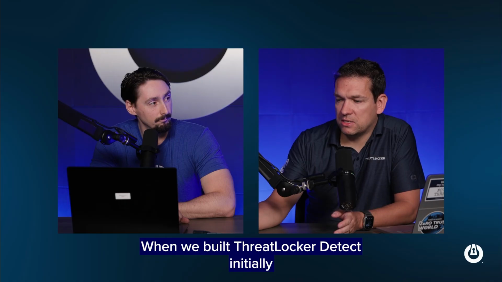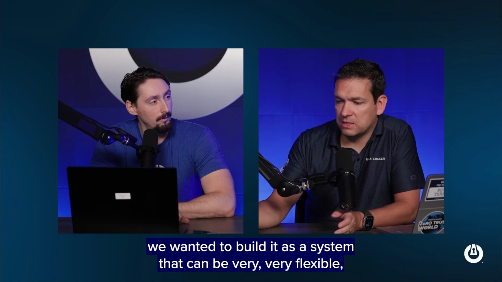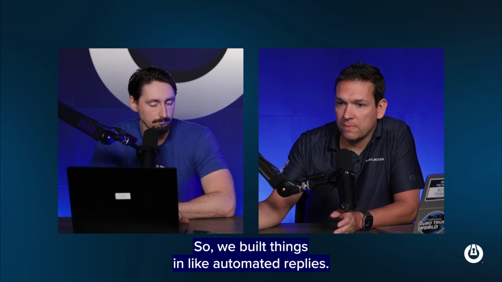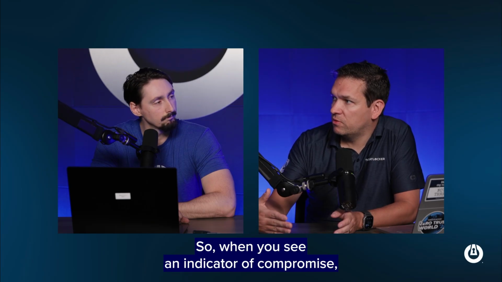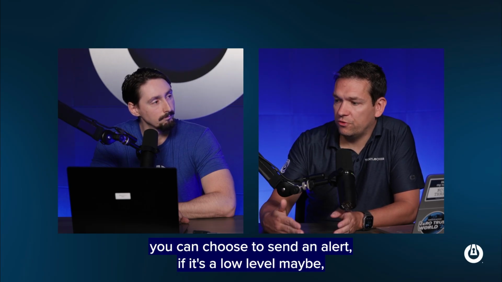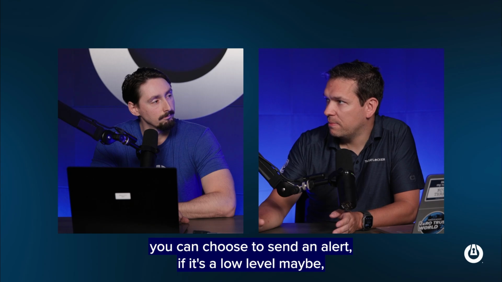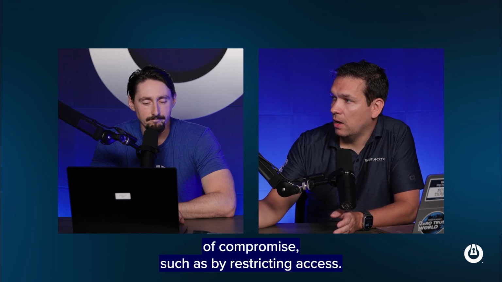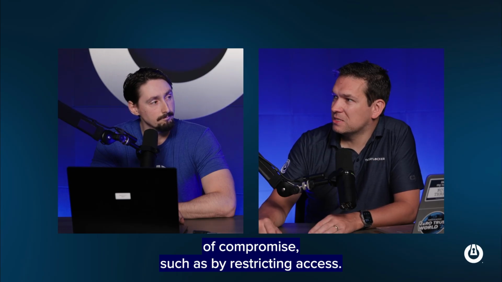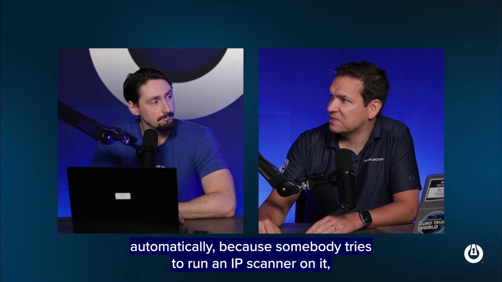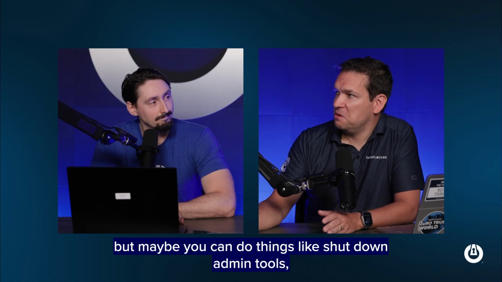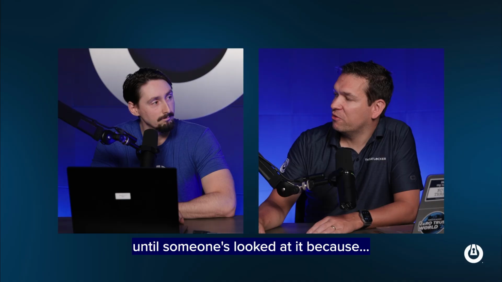When we built ThreatLocker Detect initially, we wanted to build it as a system that can be very, very flexible, very, very configurable, but also very, very easy to use. So we built things in like automated replies. So when you see an indicator of compromise, you can choose to send an alert if it's a low level, or you could automatically reply to an indicator of compromise, such as by restricting access. Now, I don't think you want to shut down a server automatically because somebody tries to run an IP scanner on it, but maybe you can do things like shut down admin tools until someone's looked at it.